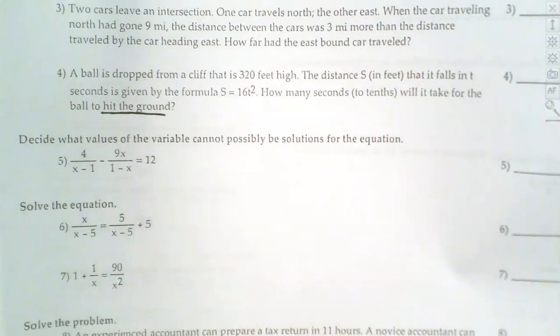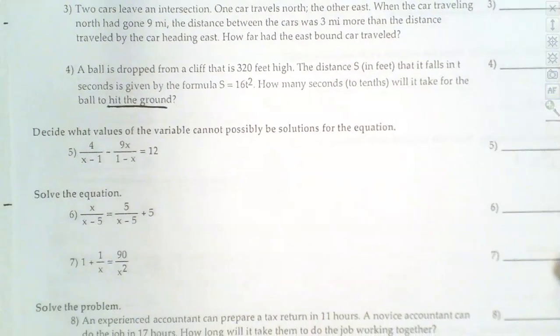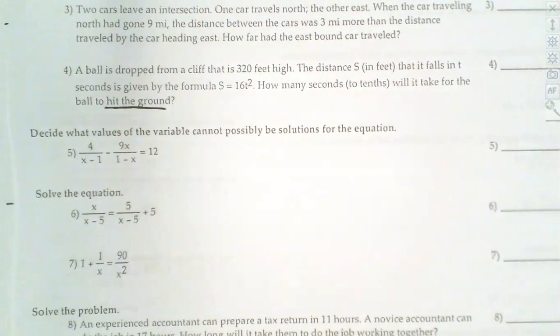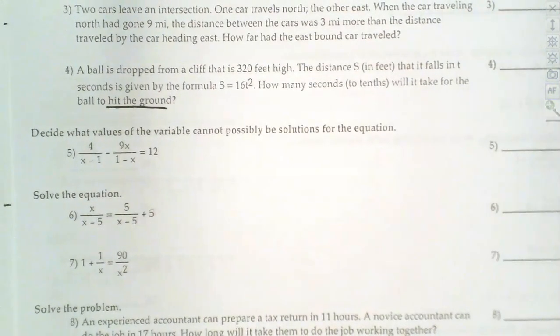So let's read question 5 and let's make sure we focus on the directions. So for question 5, this is an easy question if you read the directions.